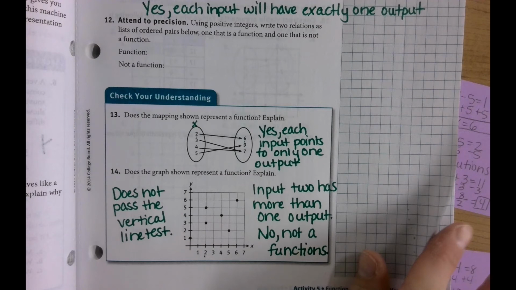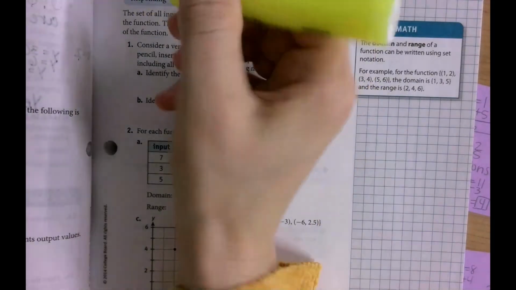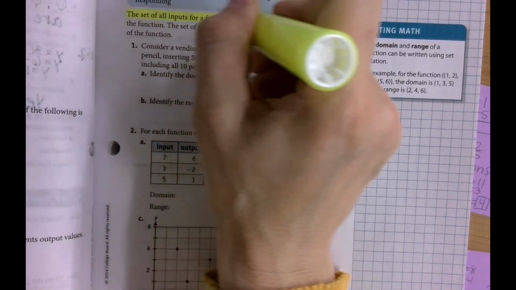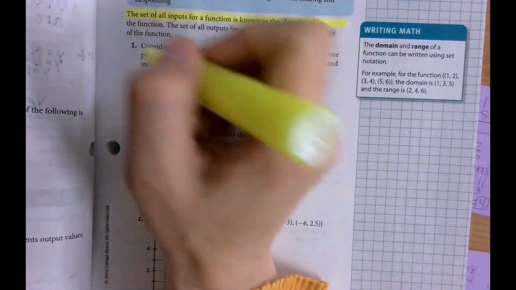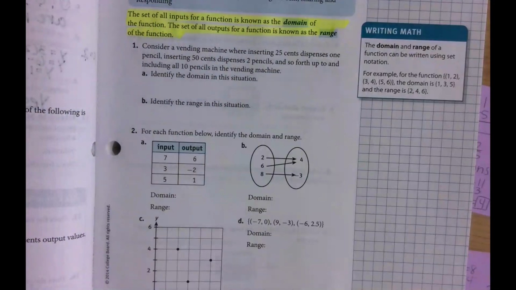All right, then I'm going to move over to lesson 5.2, domain and range. So important definitions, remember to highlight: the set of all inputs for a function is known as the domain of the function. The set of all outputs is the range. I'm on page 71 right now, lesson 5.2.